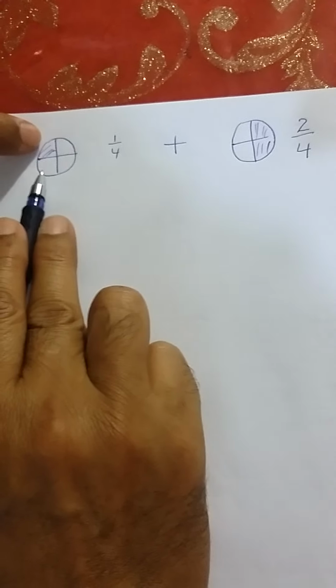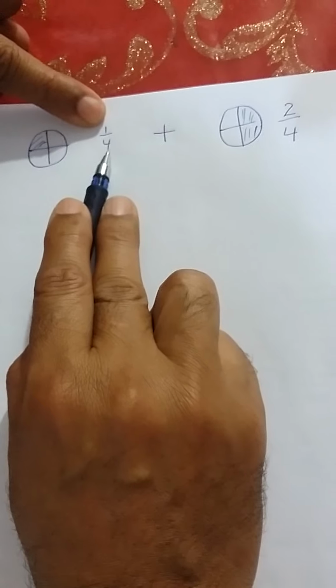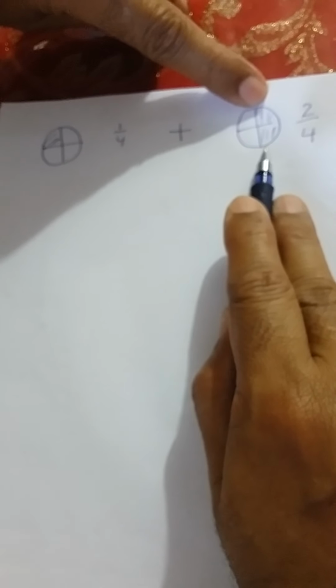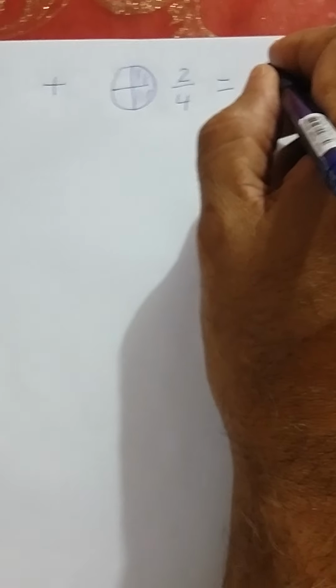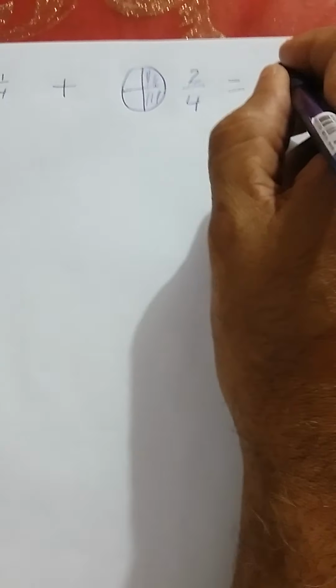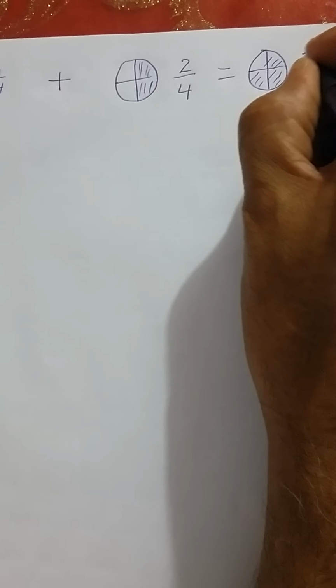So look at this. This is a representation of it, and this is the number we are looking at. Look at it. 2/4, 2/4. What will it give us? 1/4 add 2/4 will give us 3/4.